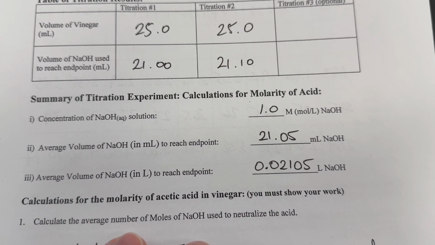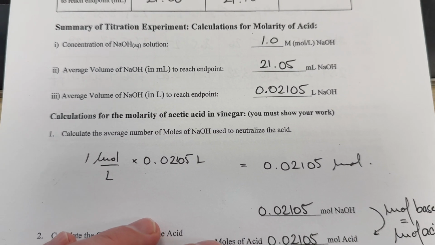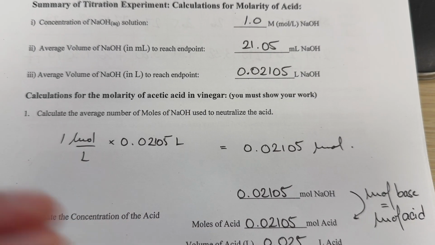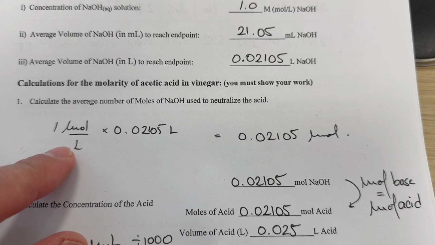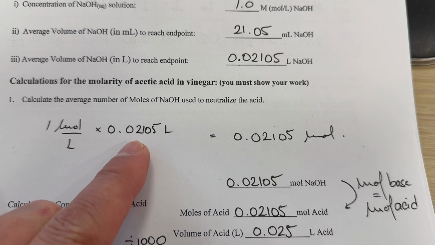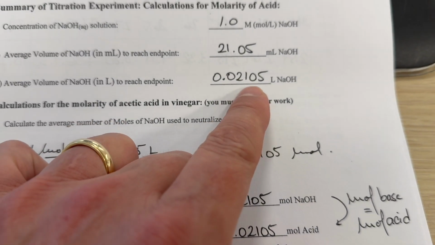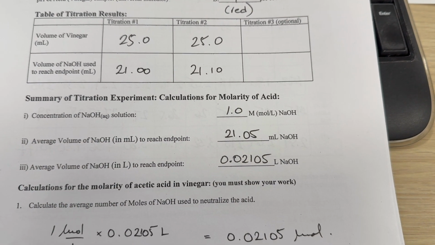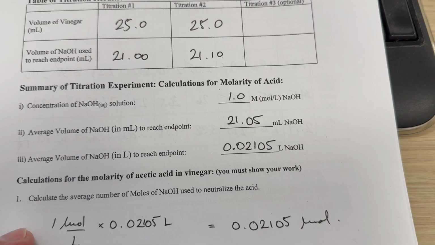So the number of moles of base that were added to the acid is the concentration, which is 1 mole per liter, multiplied by 0.02105, which was the average of the added milliliters of NaOH.